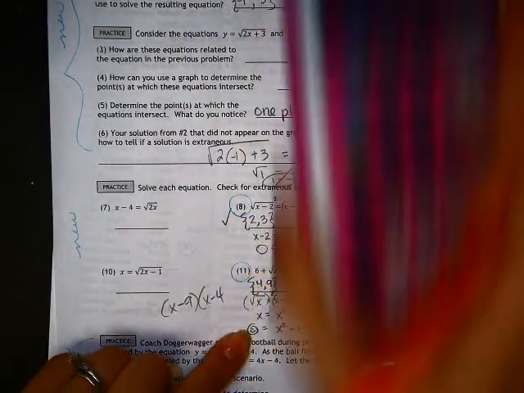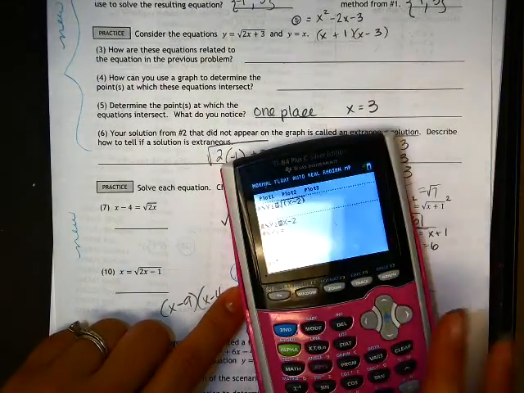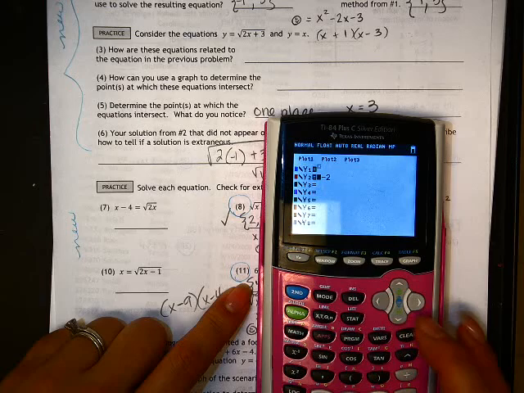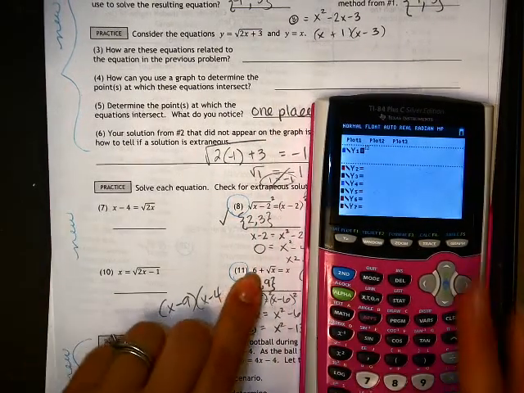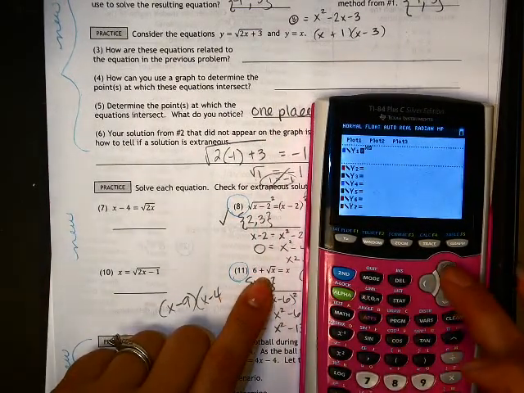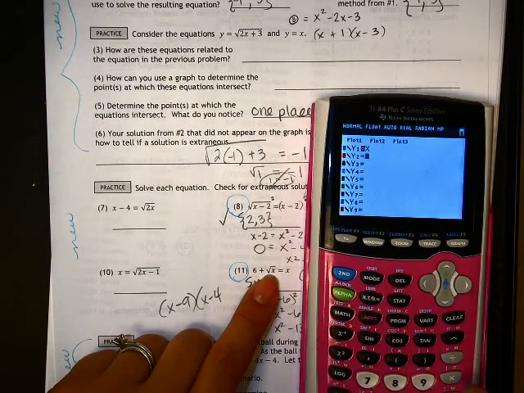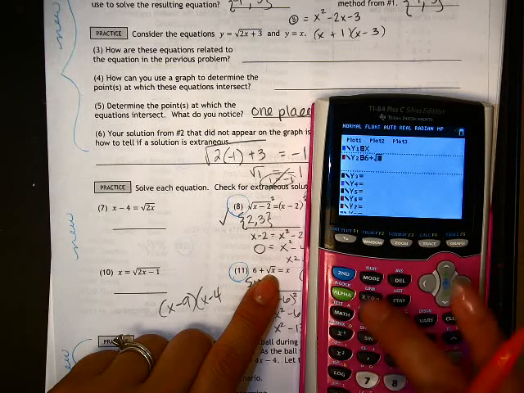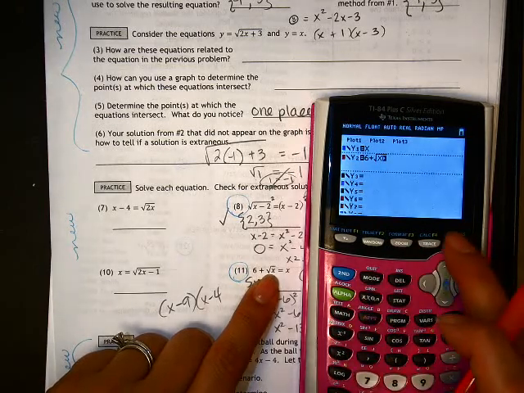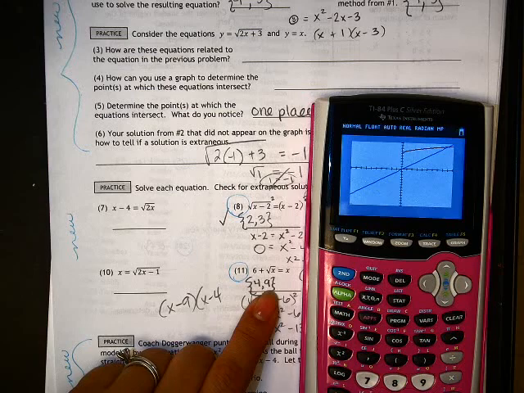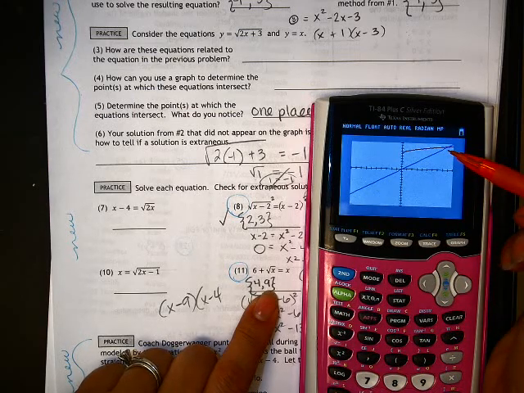Now let's go ahead and look at this one here. Putting them in. Whoops. And one side is just x. That's nice. Oopsies. There we go. And the other one is 6 plus square root of x. So for the graph, here is my x. Here is my square root of x plus 6. It looks like it's only hitting at one place. It looks like it's only hitting at this 9 here.